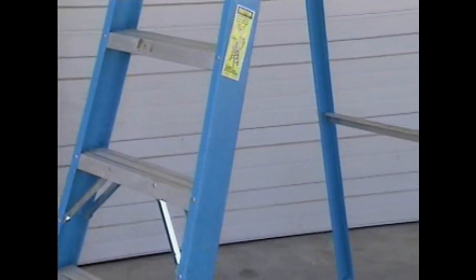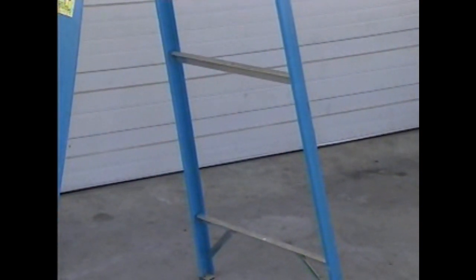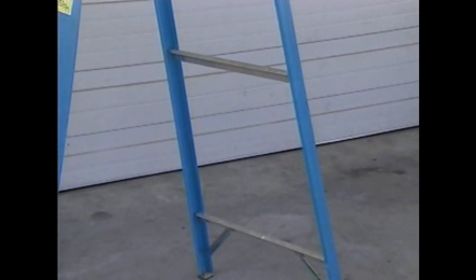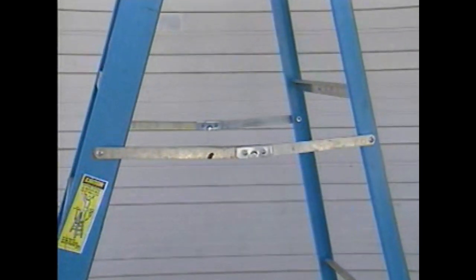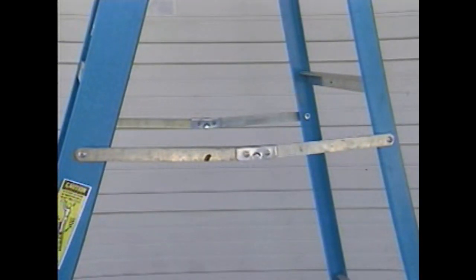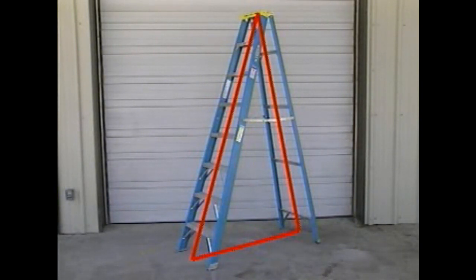The other section of the ladder consists of rails and braces. The braces are designed to support the rails. They should never be used for climbing. Hinged arms, called spreaders, located between the two sections, stabilize the ladder and prevent it from folding up while it's being used. When a step ladder is properly positioned, a stable triangular shape is formed.